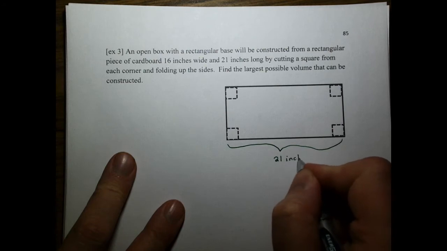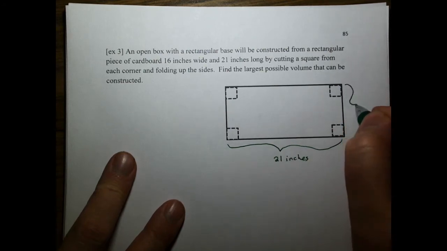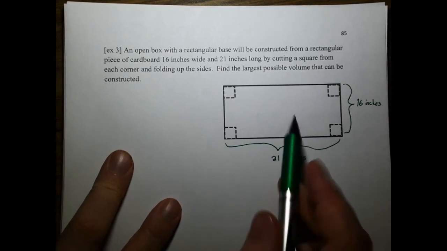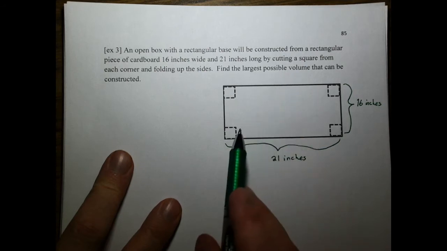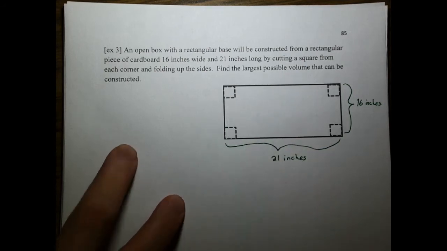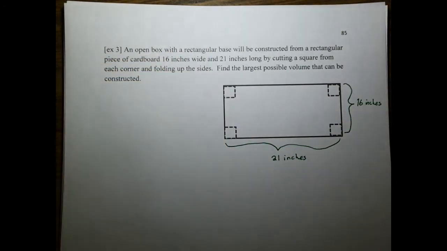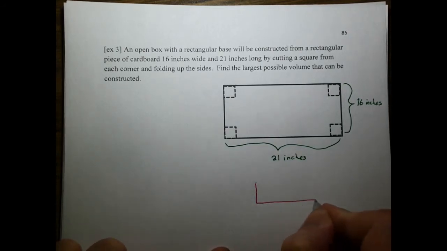So here we have our 21 inches and 16 inches. And in order to create this box, we're going to cut a small square from all four corners and then fold them up and tape them together in order to create our box shape.